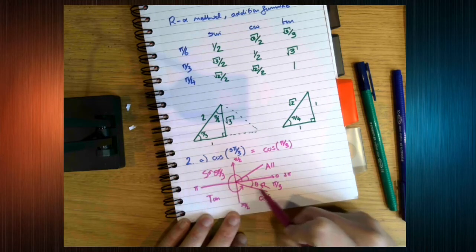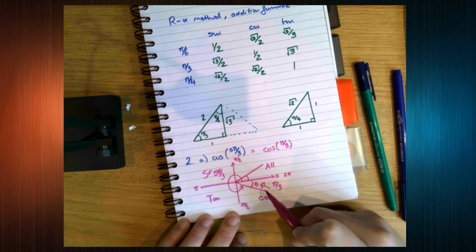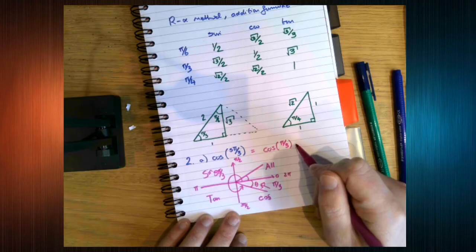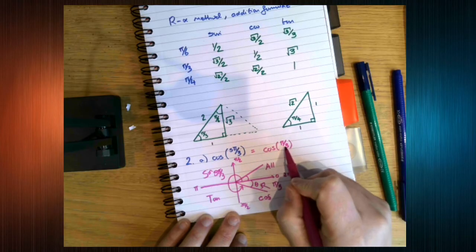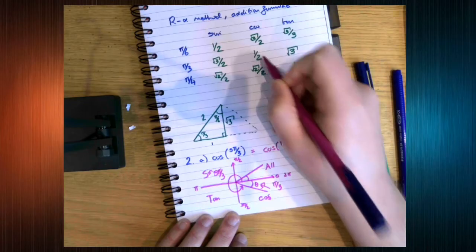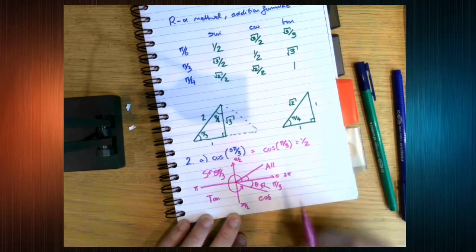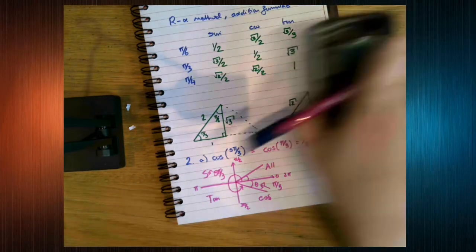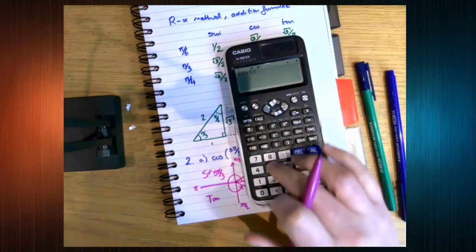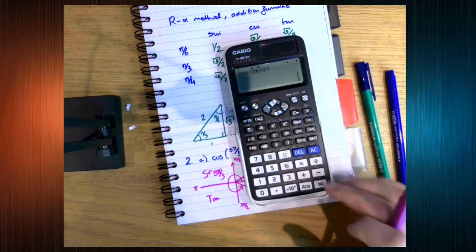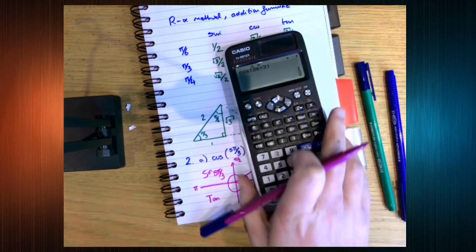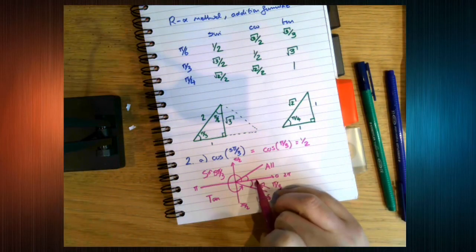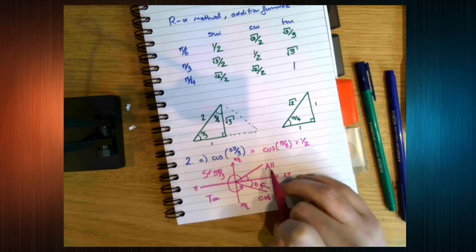Our angle puts us in this quadrant here, which means cos is positive, so this is positive. We then go, okay, cos of pi over 3 is a half, so cos of 5 pi by 3 is a half. We can check it. And we can see our calculator confirms it. So all of them work this way. Positive angles go anti-clockwise, negative angles go clockwise.